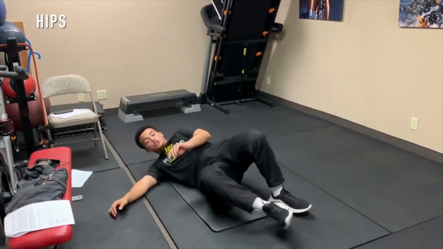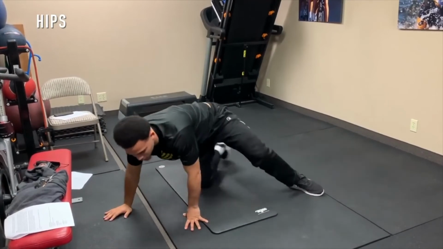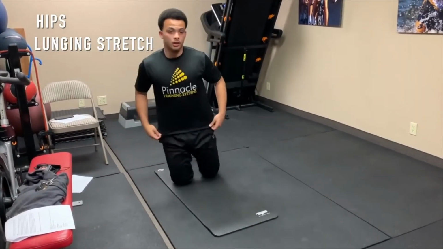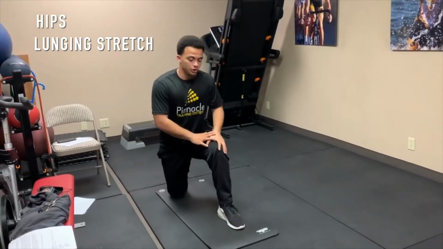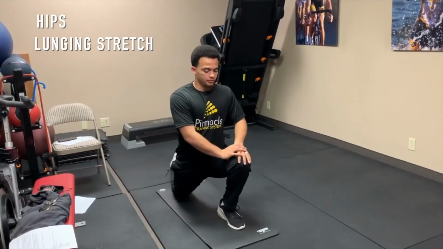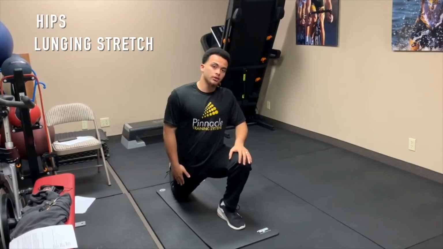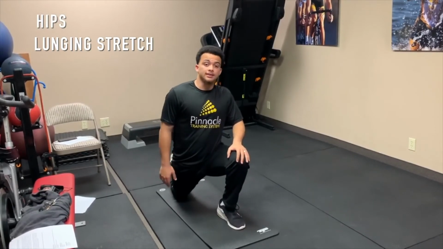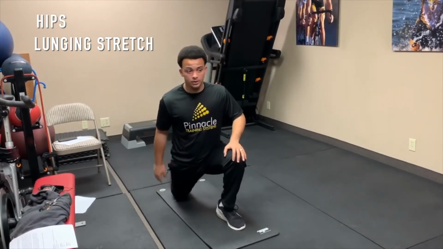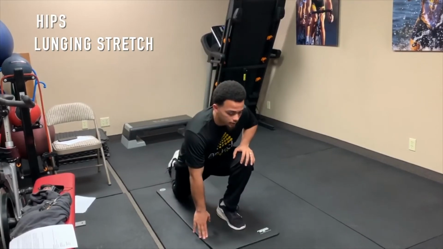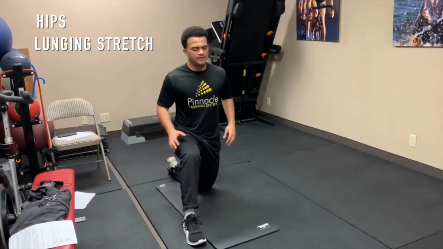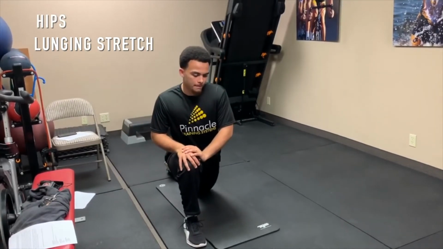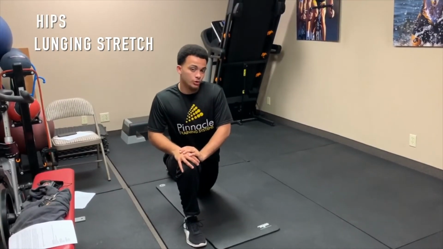The next stretch is the lunging stretch. Everybody's used to this one, who's done this at some point in their life usually. What you're gonna do is you're gonna lean forward. You feel a stretch right here in the hip of the leg that's on the ground, going backwards. You'll switch. You're gonna hold each of these for about 20 to 30 seconds. 2 to 3 sets.